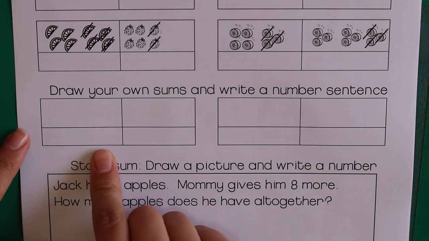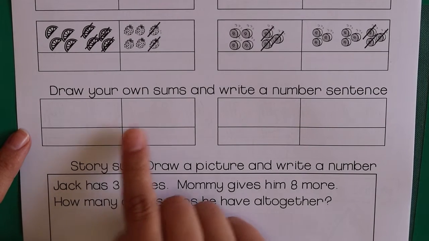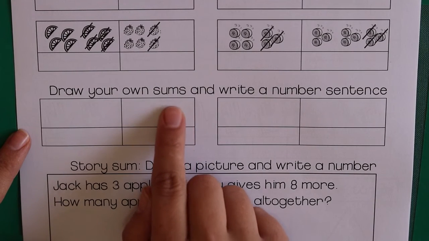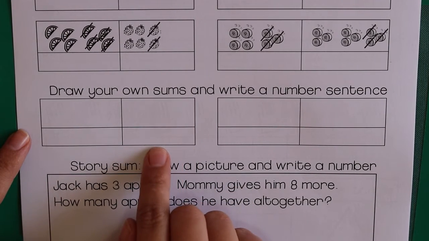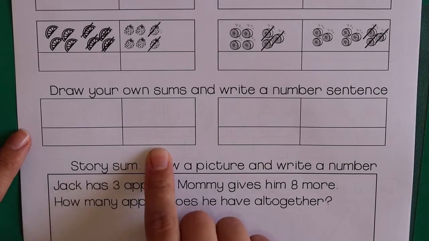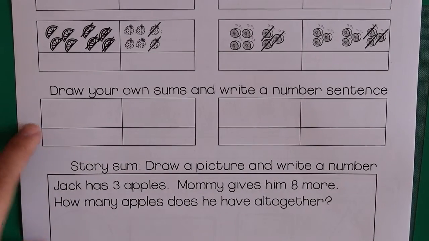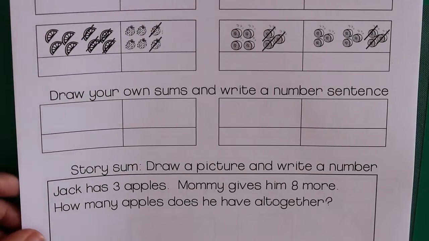If you want to do minus, you need to draw a group of them, but you need to cross some of them out, and then you do your minus sum. So I would say do 2 minus and 2 plus because it's 4 sums that you need to do. Okay.